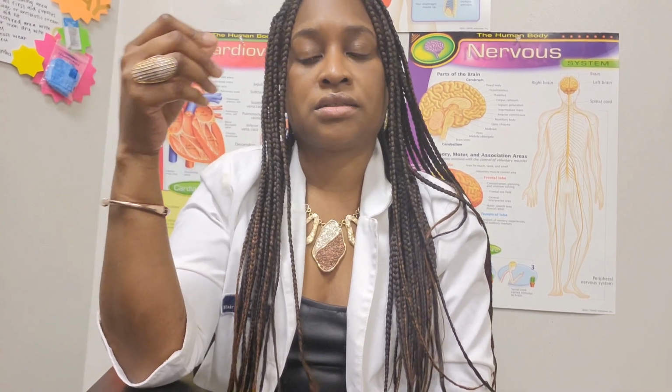Now, as far as doing colors like semi-permanents or rinses or demi-permanents, those types of colors do not penetrate beyond the cuticle layer. That is why when we get those types of colors, also known as rinses, you can't really see it. It's sitting on top of the hair.